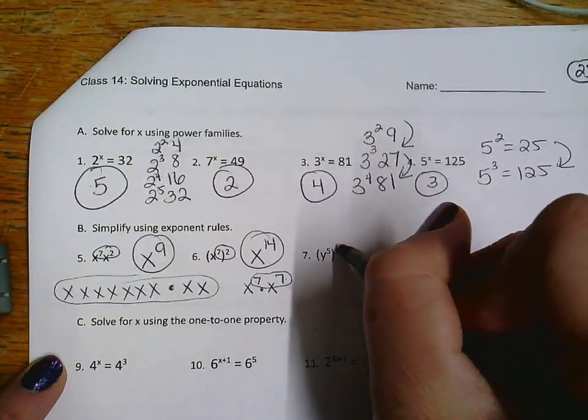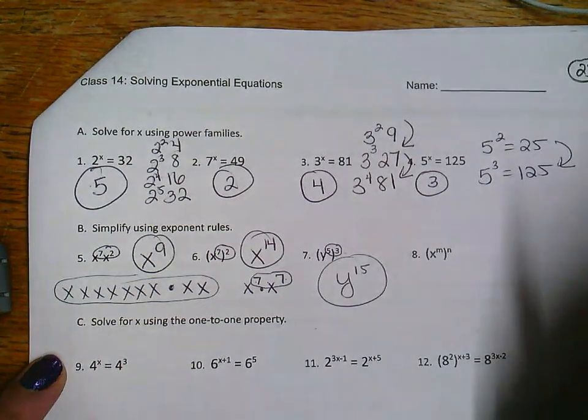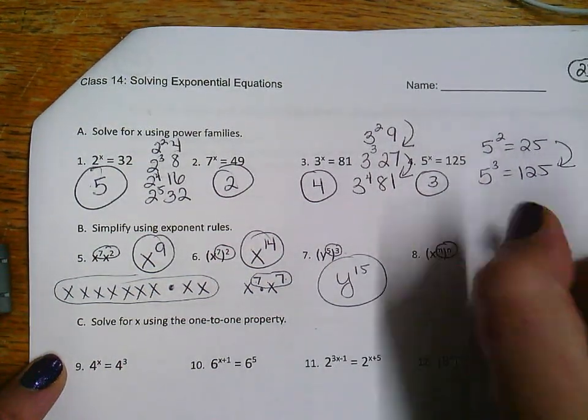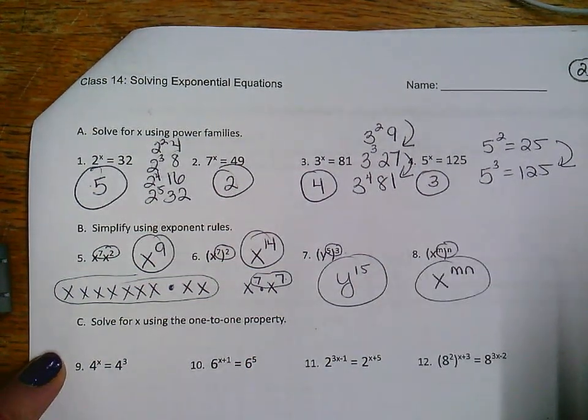So this again is the power rule. So I get y to the 15th because 5 times 3 is 15. And this again is the power rule. So I could just leave it as x to the m times n power.